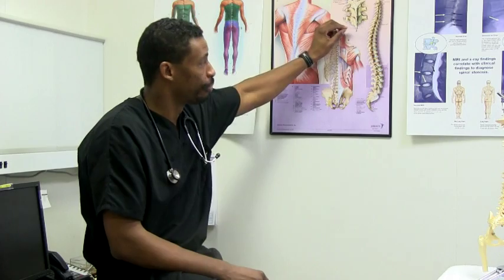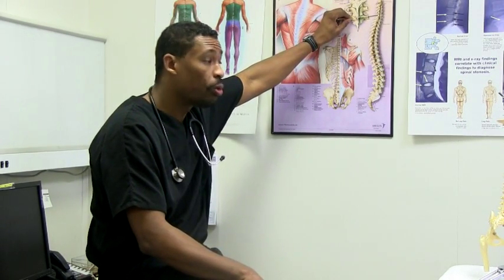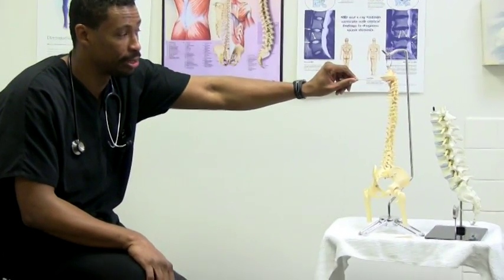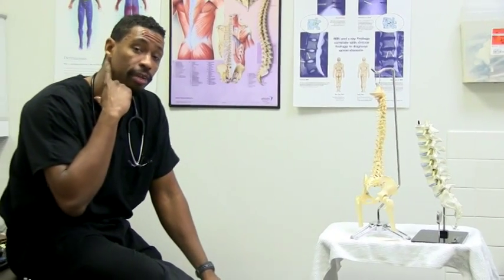We're not talking about insects and we're not talking about components of other animals. This is something that's going to be important for you. So the cervical area and region, as we're showing you here on the model, goes from the skull down to here. That's your neck. That's the cervical region.